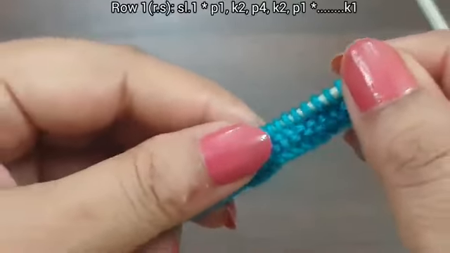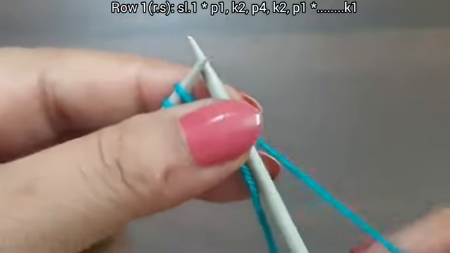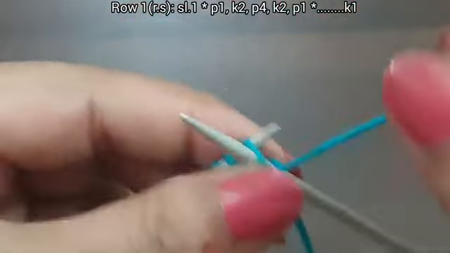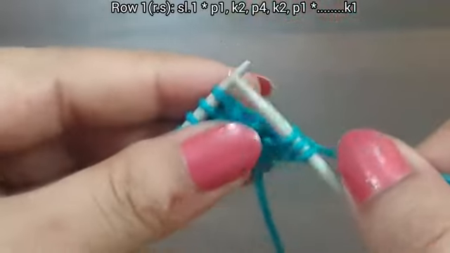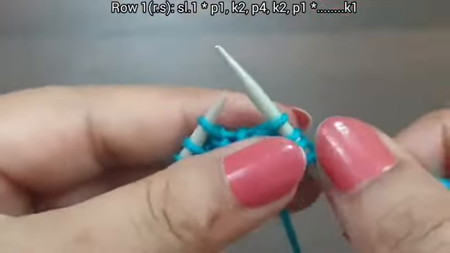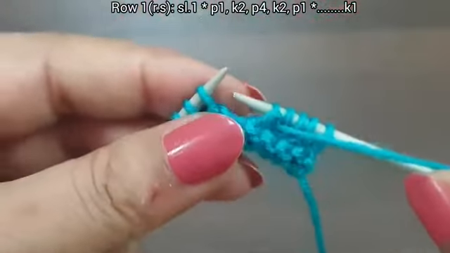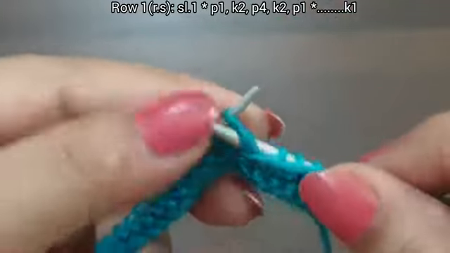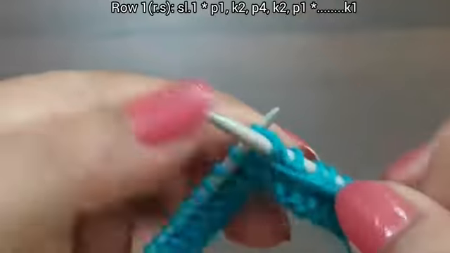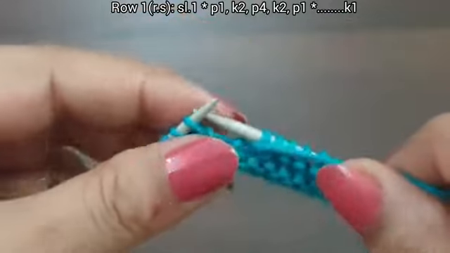So let's begin. This is first row, right side. Slip edge. From here we start our repeat pattern. Yarn in front, purl 1, knit 2, purl 4, knit 2, purl 1.